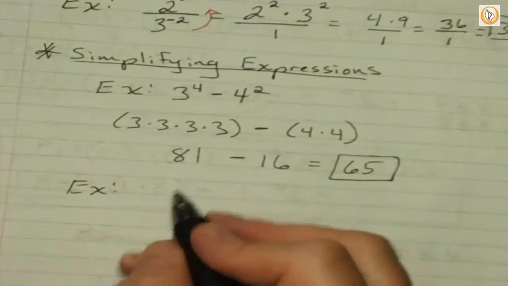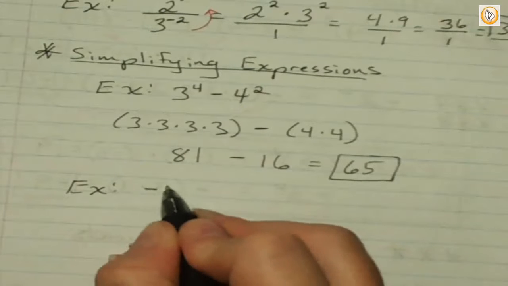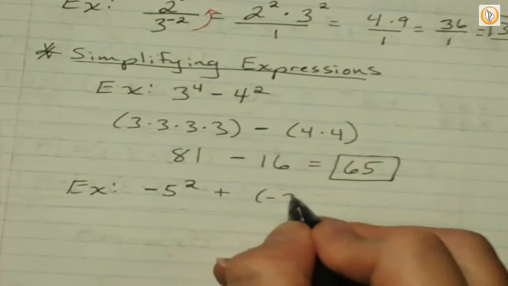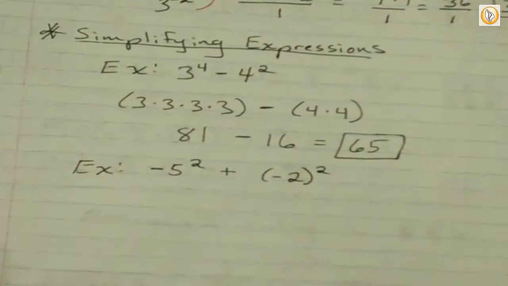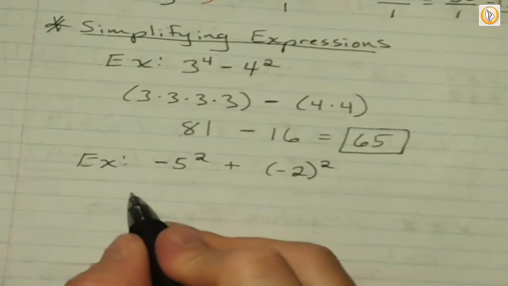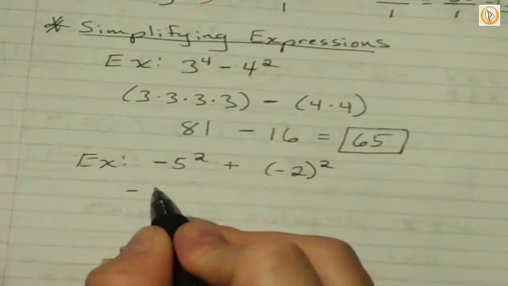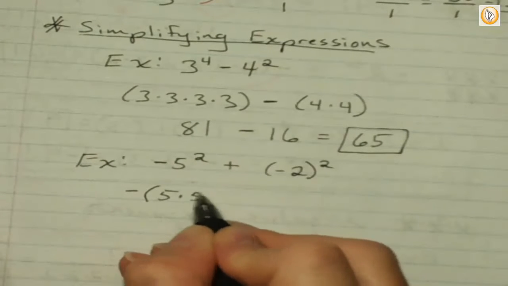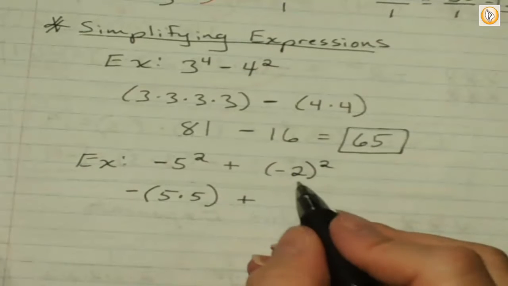All right. Here's a good one. Negative 5 squared plus negative 2 squared. Are the exponents negative? No. The bases are. Uh-oh. Remember those rules? All right, Joseph, what should this one look like? So it should be negative 5 times 5. Excelente.